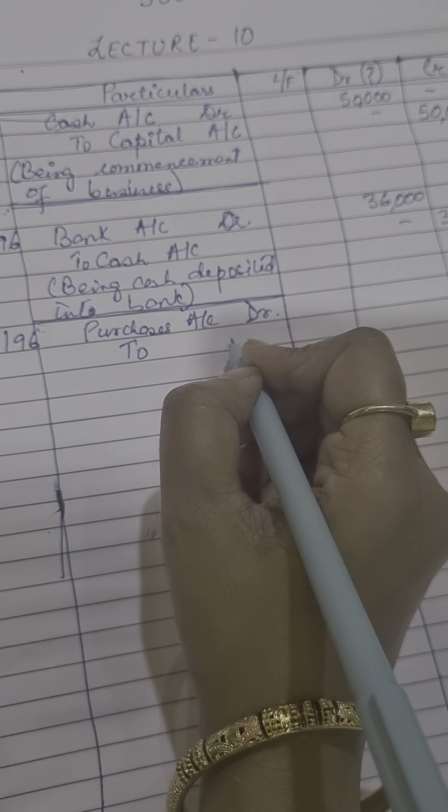Being goods sold on credit. Okay. How much did you sell the goods for? In the book it is written sold goods for rupees 4,600 on credit. We'll write here 4,600. Now let's turn the page and draw the format again, because we have some more.